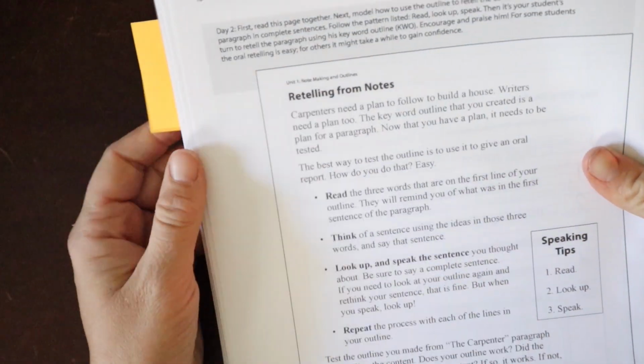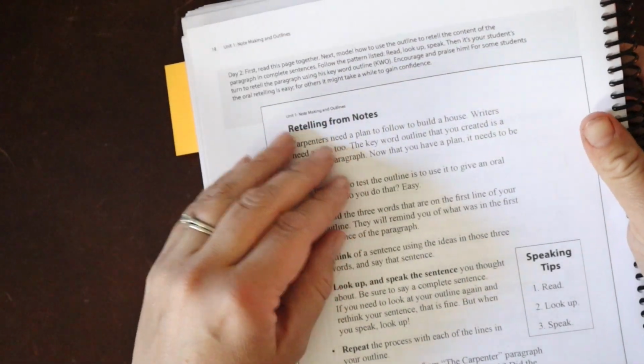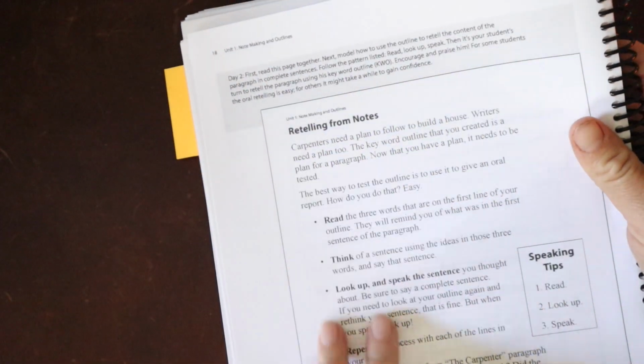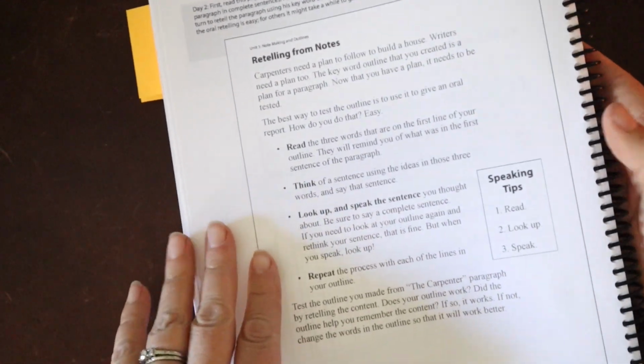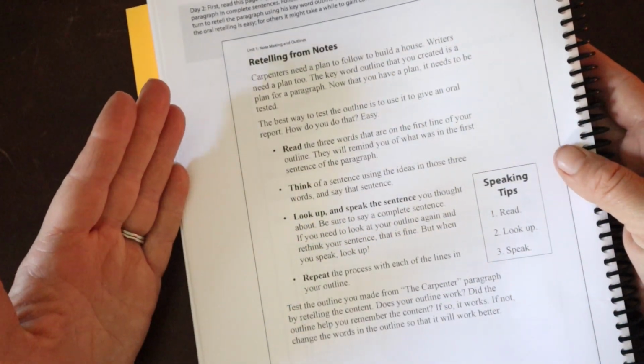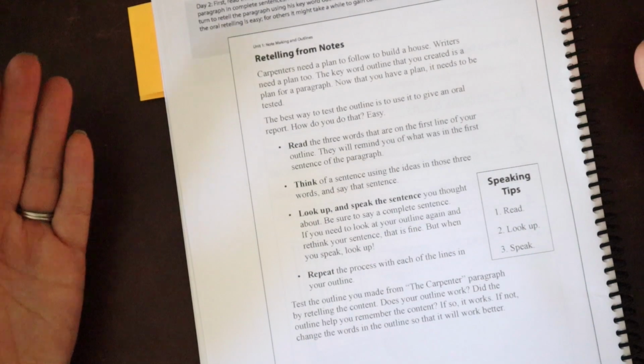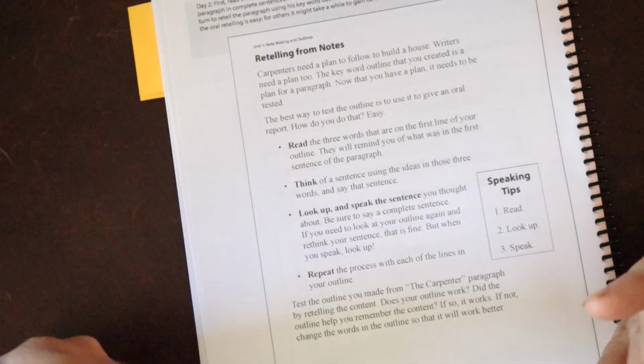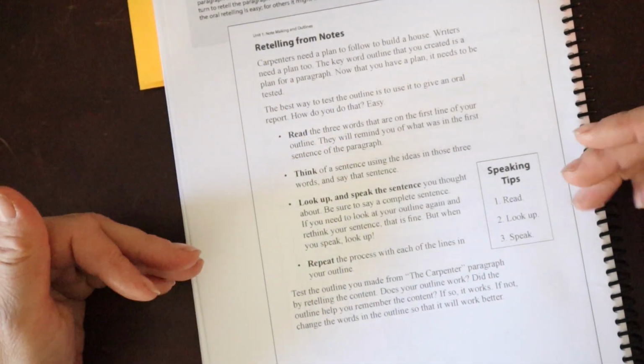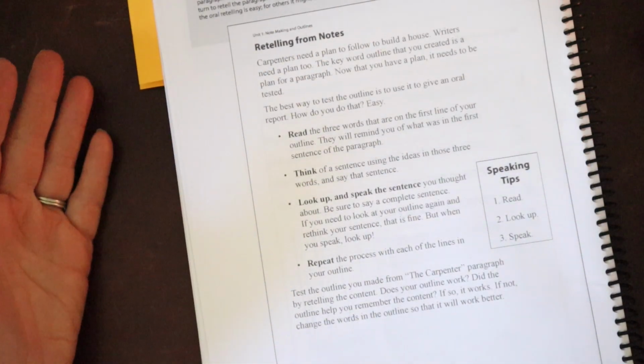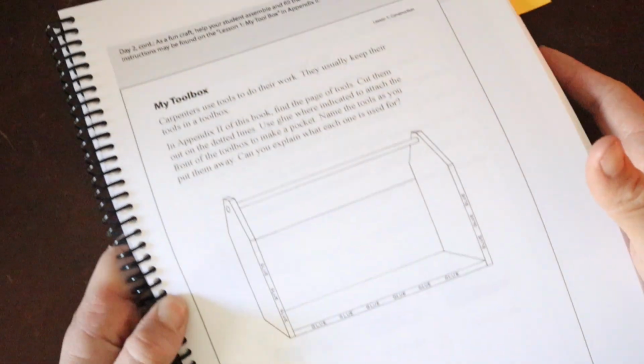So we're still on the carpenter here. Day 2, we're going to read the page together about retelling from notes. IEW weaves in public speaking with their components. They want you practicing sharing back the information that you learned by looking up and talking, and then looking back to your notes and then talking some more. So they weave that in.